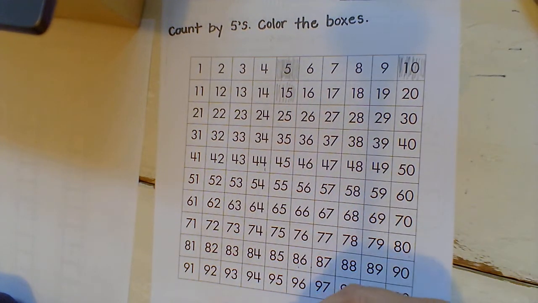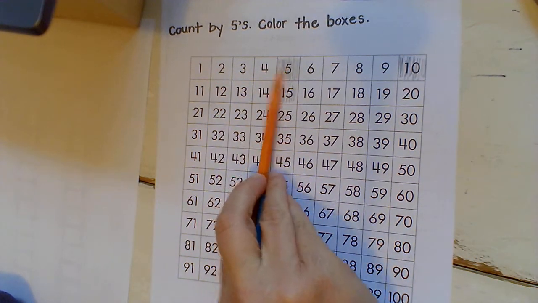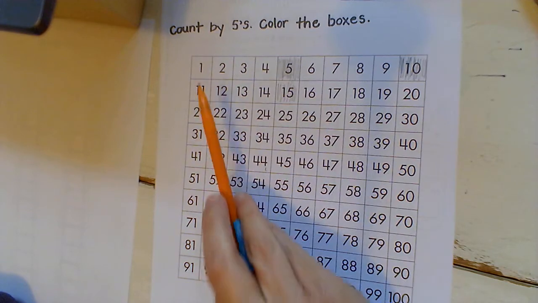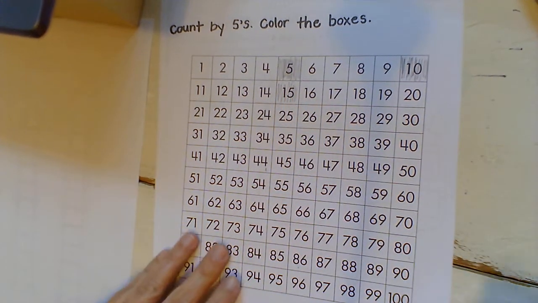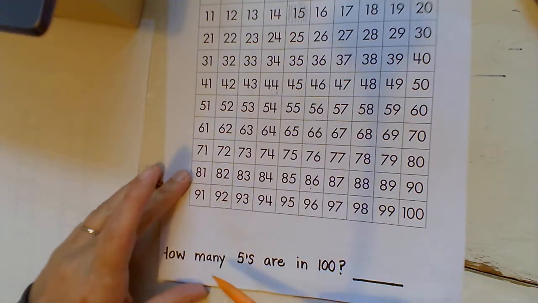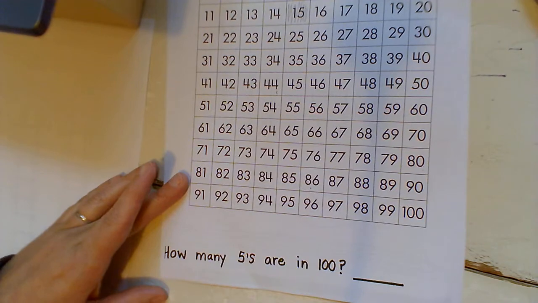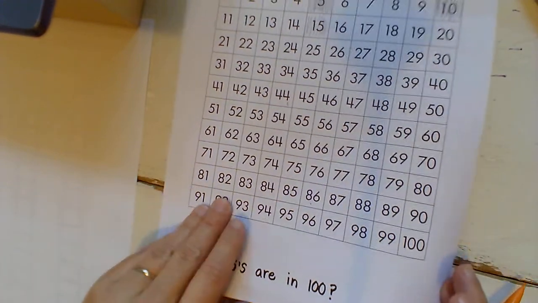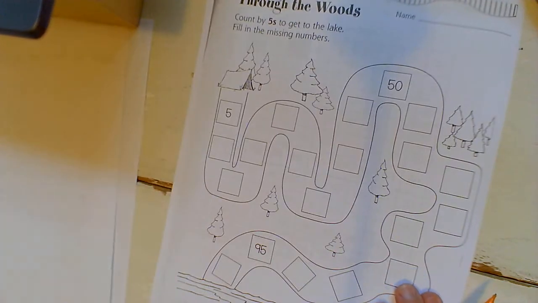And then it says how many fives are in 10. So how many groups of 5? So like this is 1 group of 5, 2 groups of 5, 3 groups of 5, and you'll keep counting to see how many groups of 5 are in 100. That's cut off a little bit, but that's an H. It should be how many 5s are in 100. So you'll count and see how many groups of 5 there are in that number.